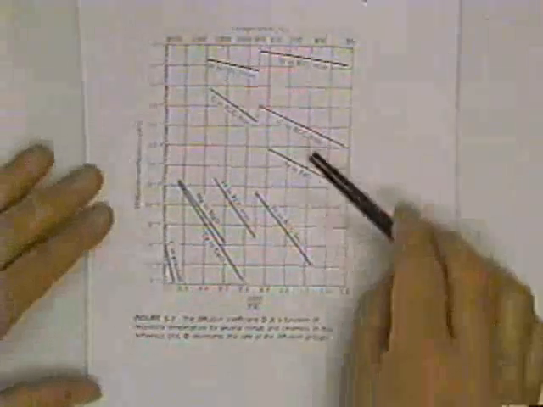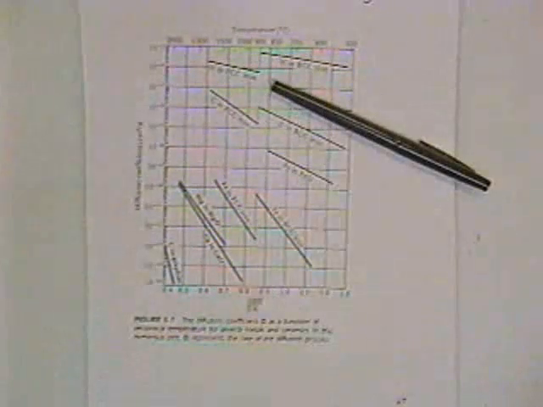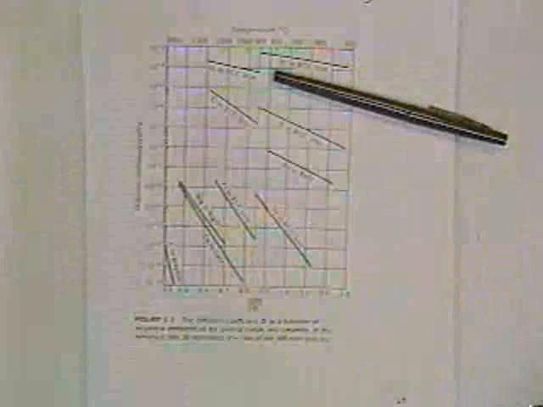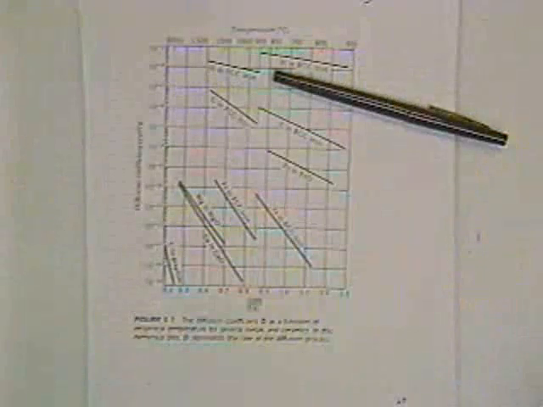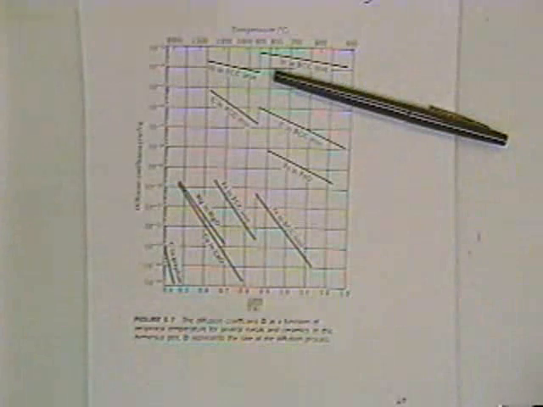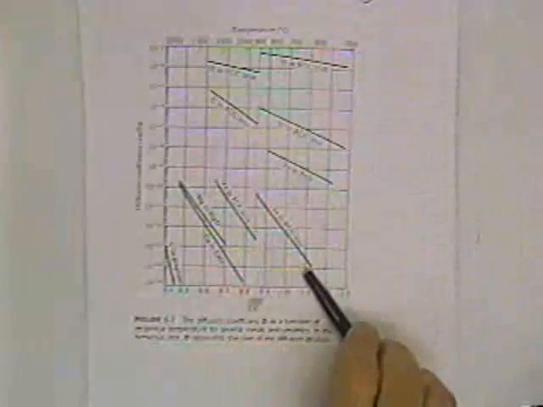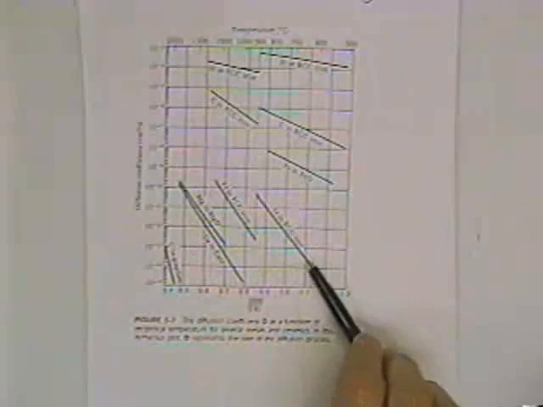If you look over here at the top, you'll see hydrogen, carbon in various forms of iron, and you'll see the slope is relatively shallow. The diffusion coefficients are very high. Interstitial diffusion has a lower activation energy because all it needs is the energy to jump. It does not need a vacancy.